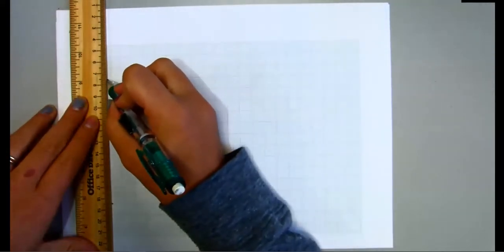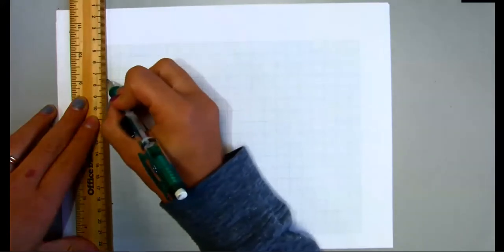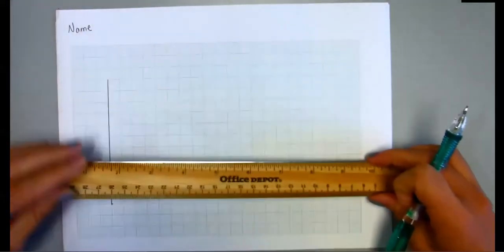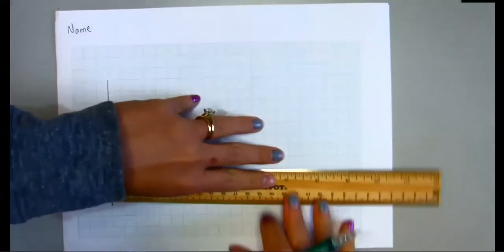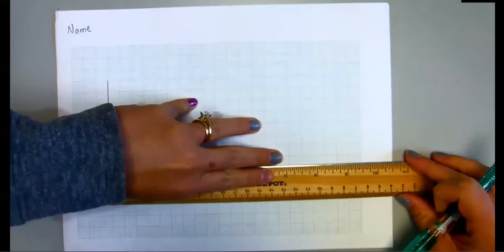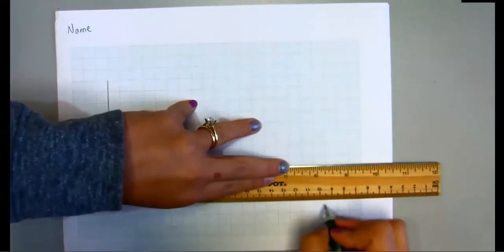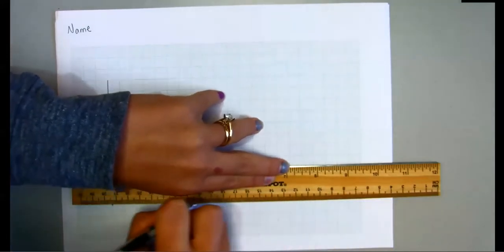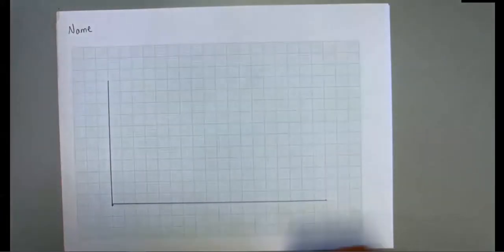And I'm going to stop about 1, 2, 3 from the top, and I'll do the same on my x-axis. I'll do it about 3 from the edge. That way I'm uniform. 1, 2, 3. Because I like uniformity. So, now I have my axes. They're pretty. They are very straight, and I'm set up.